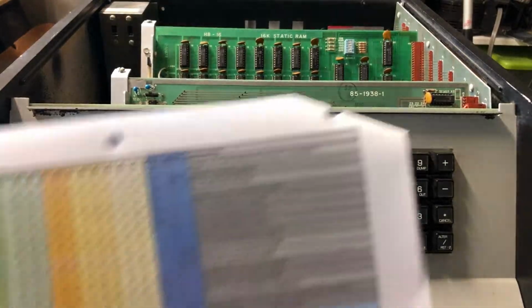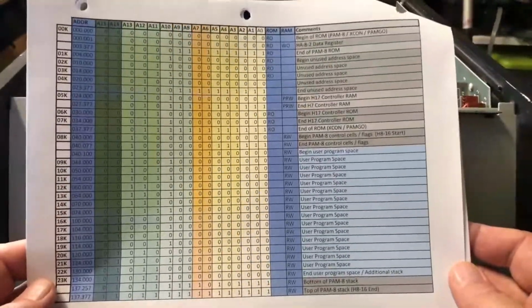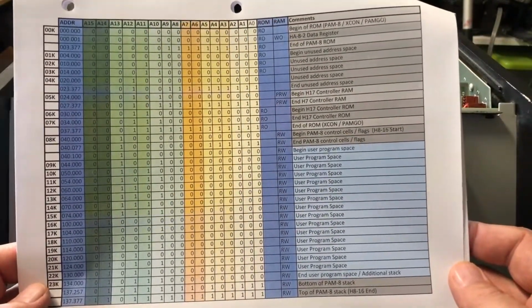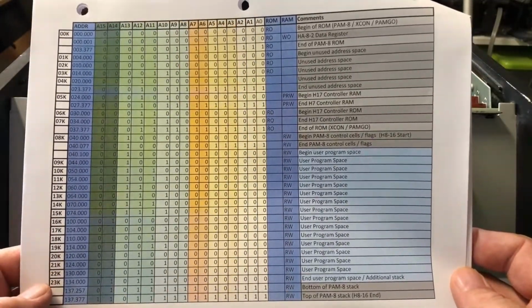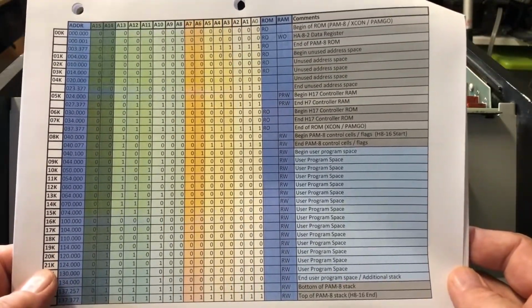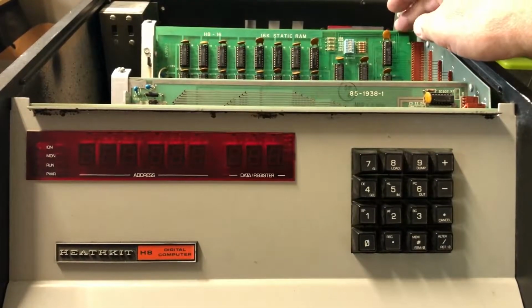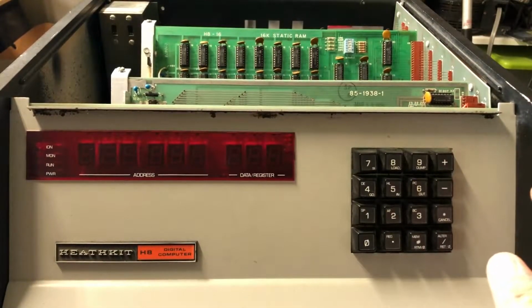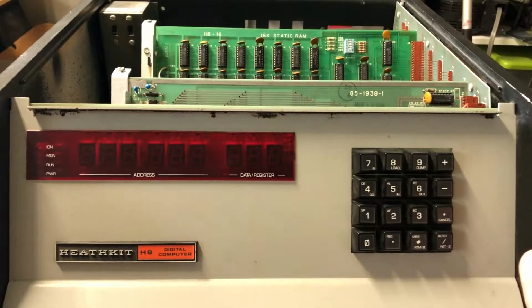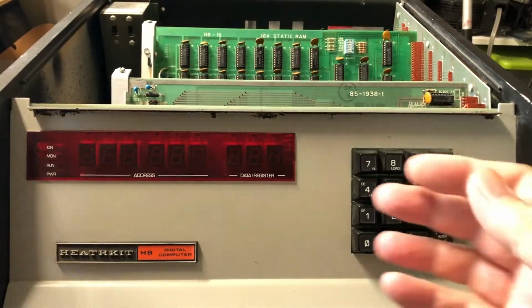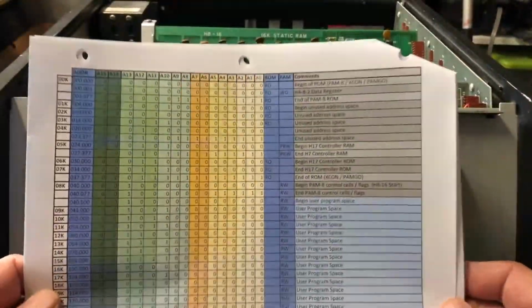So let's go ahead and prove the memory map I've developed is correct, and look at a couple of the oddities I saw in previous videos that I've been able to explain. What I've got here is, again, the H8-16 RAM card. Its origin address is 040, so it should be occupying the 8K to 24K space. That agrees with the memory map here.